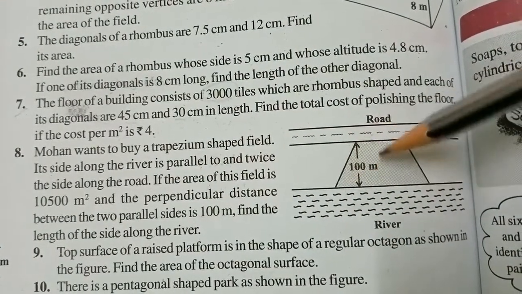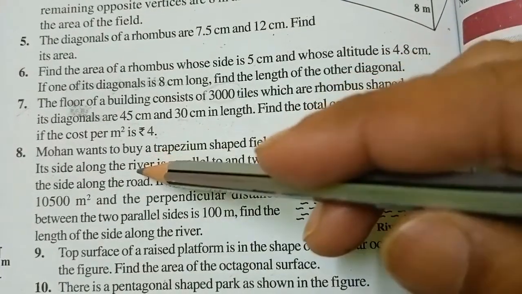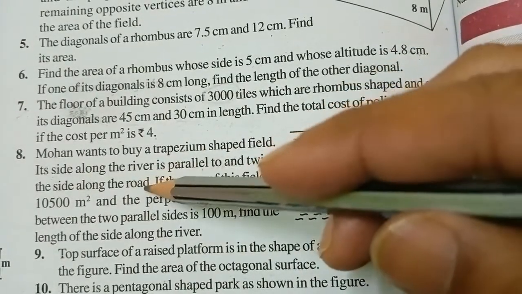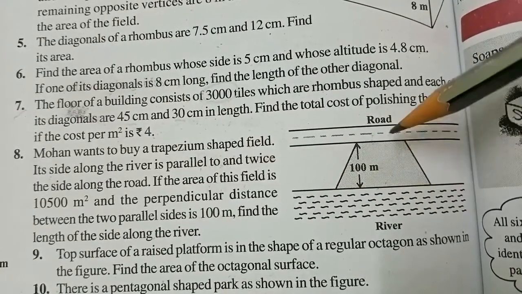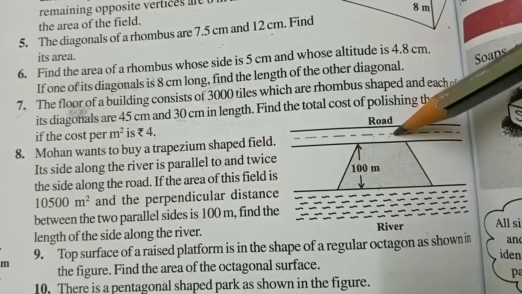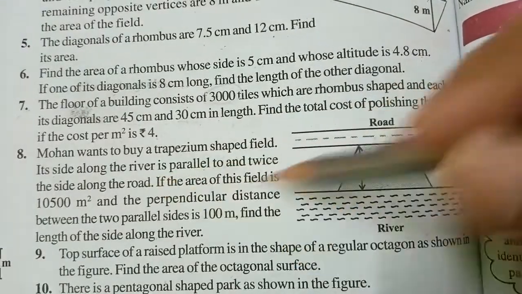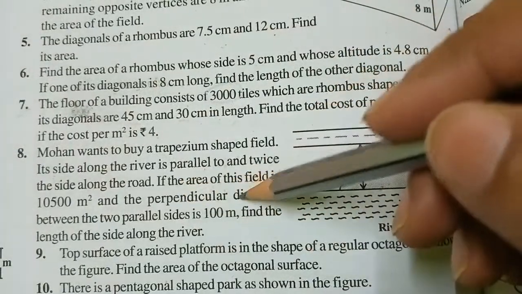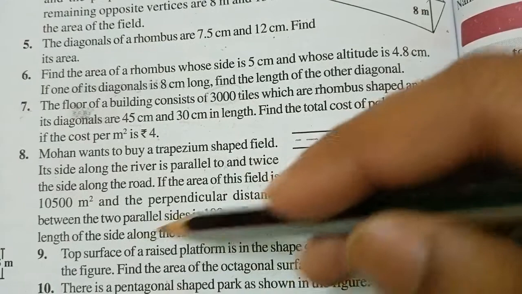You can see in a trapezium opposite sides are parallel to each other. So what is the condition here? The side along the river is parallel to and twice the side along the road. That means this side is twice of this side. Okay, river side is 2 times of road side. This thing, have you understood? If the area of the field is given, okay, the area of this field is given 10500 and the perpendicular distance, that means the height, is given 100 meter. Find the length of the side along the river.